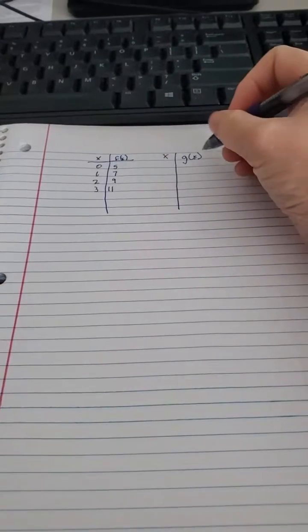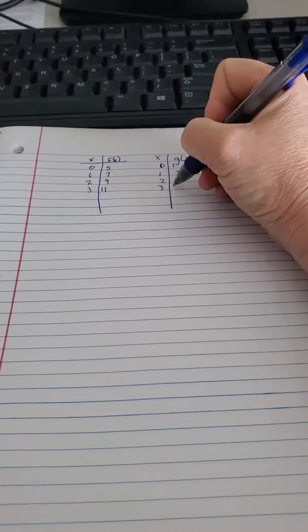They've given us 0, 5, 1, 7, 2, 9, 3, 11. Here they've given us 0, 1, 1, 3, 2, 5, 3, 7. Rate of change is this.